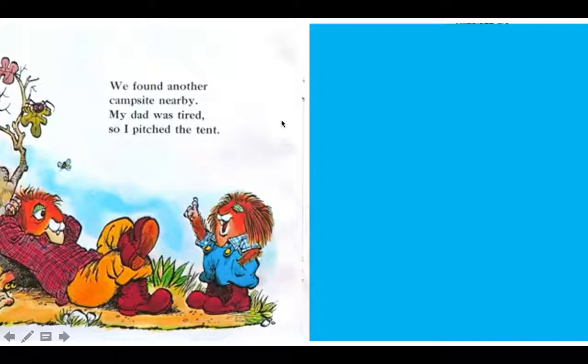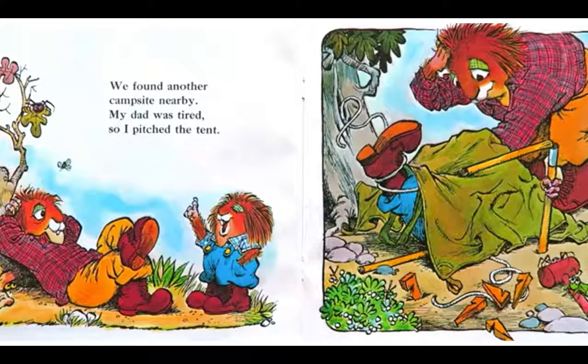Look at him, he's going to be so helpful. So he pitched the tent. Pause and tell your partner, do you think that he's going to be able to put the tent up all by himself and do a good job? Do you think that Dad got to rest while he put the tent up? The text does not tell me that he made a big mess, but looking at my pictures or my illustrations, I can see that little critter didn't really pitch that tent, did he? And Dad didn't really get to rest.